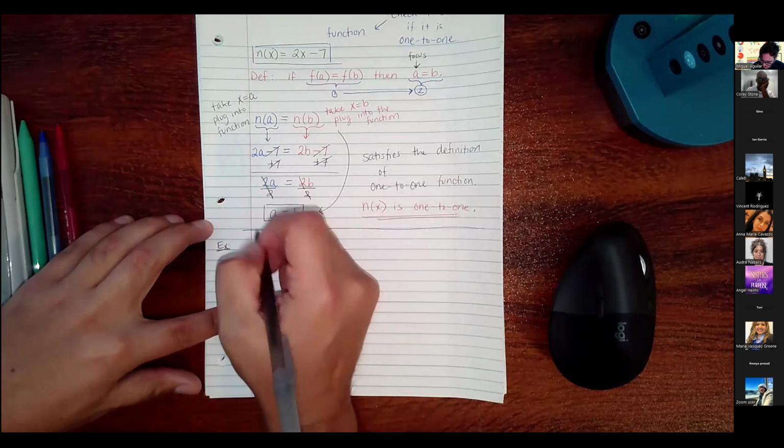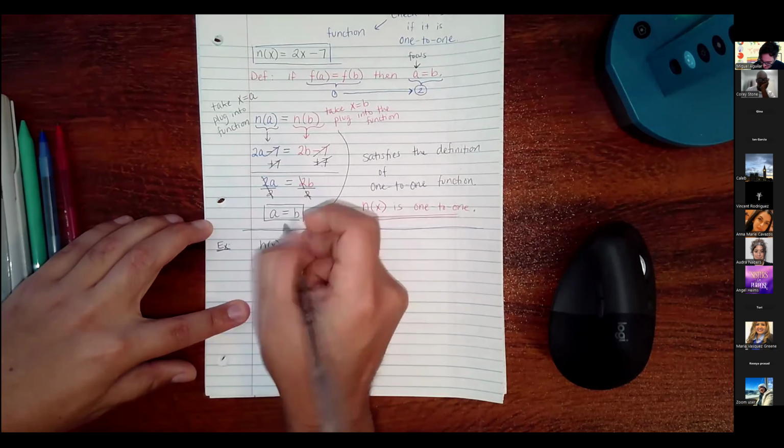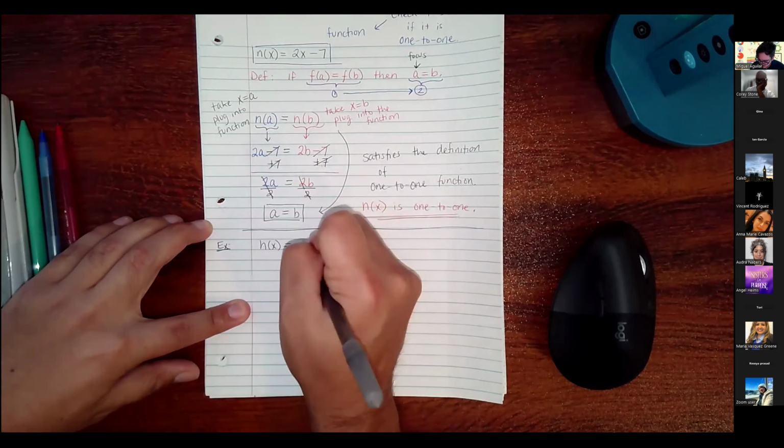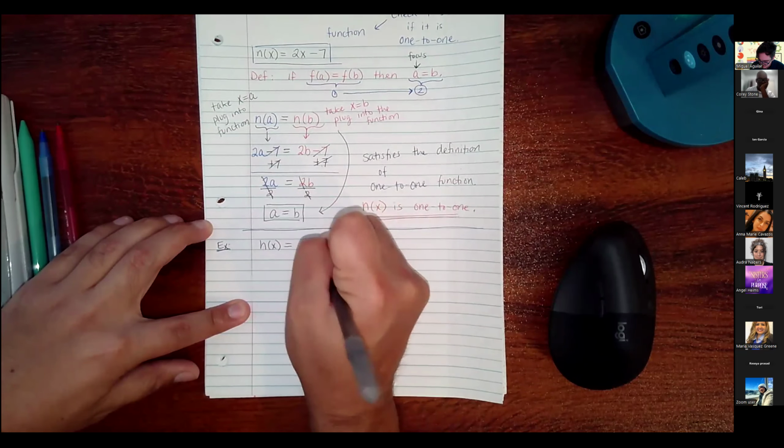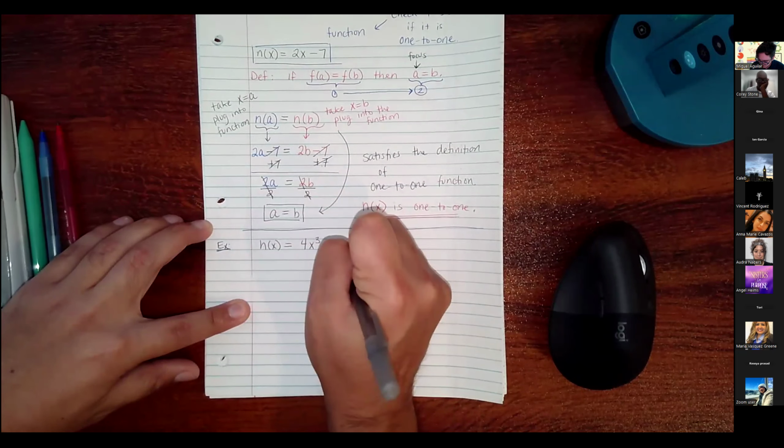So let's say that I gave you the function h of x is equal to, let's go with 4x to the third power plus 5.